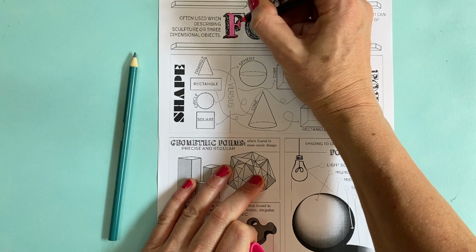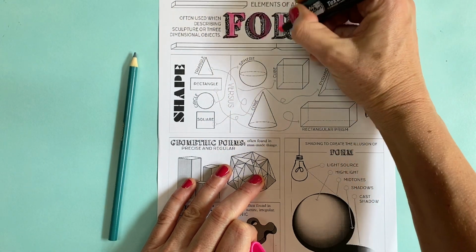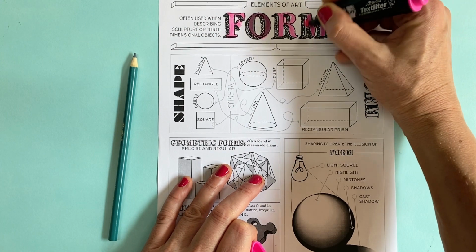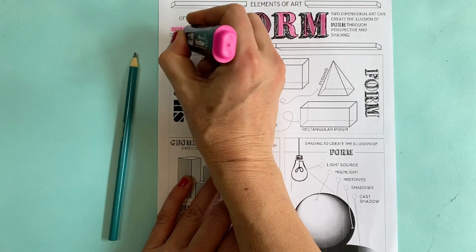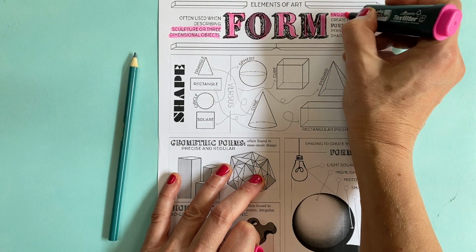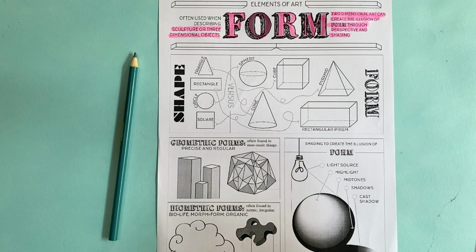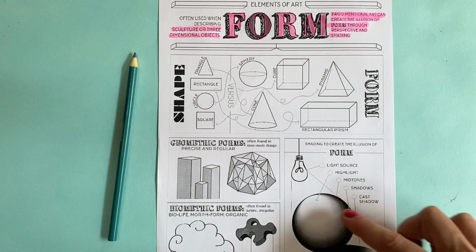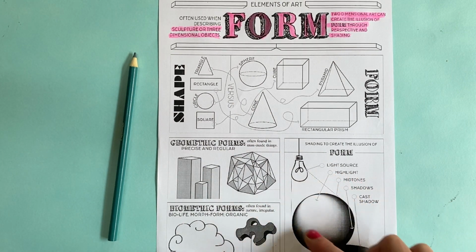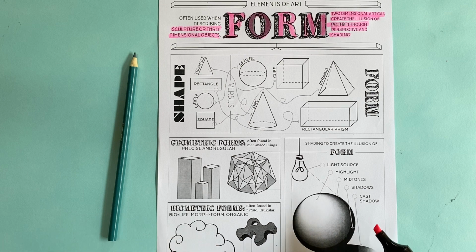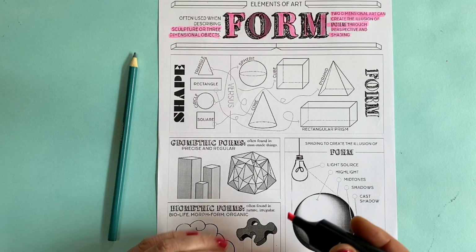Form is very often used to describe three-dimensional objects or sculpture. In a two-dimensional thing, which is flat, we can create form through perspective and shading. So, I could make a sculpture of a ball, which is three-dimensional, or this thing here is two-dimensional. It's on a flat piece of paper, but we've created an illusion of three-dimensionality by using shadows.